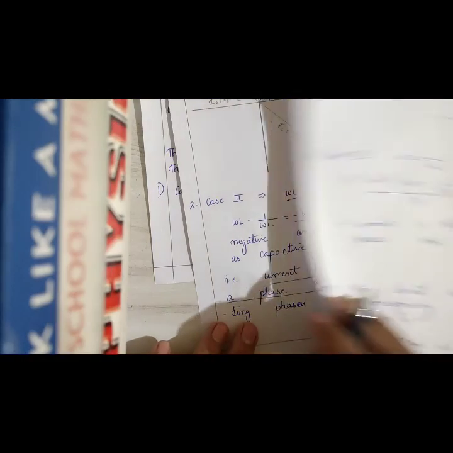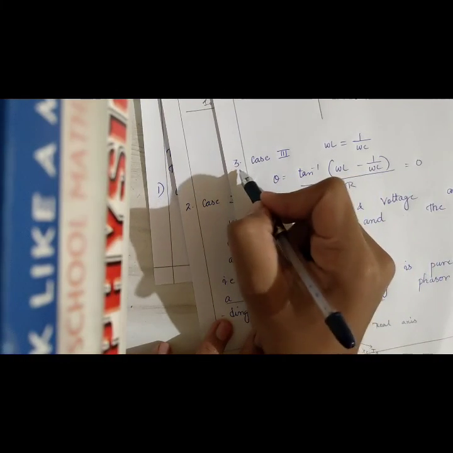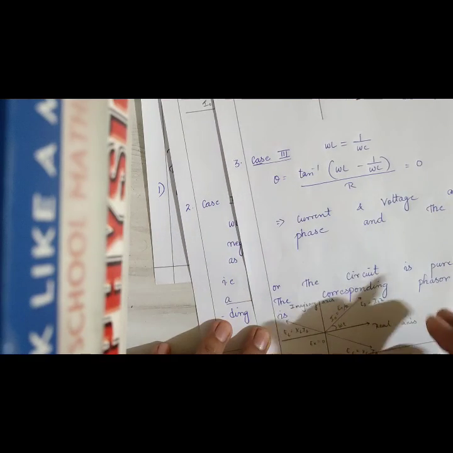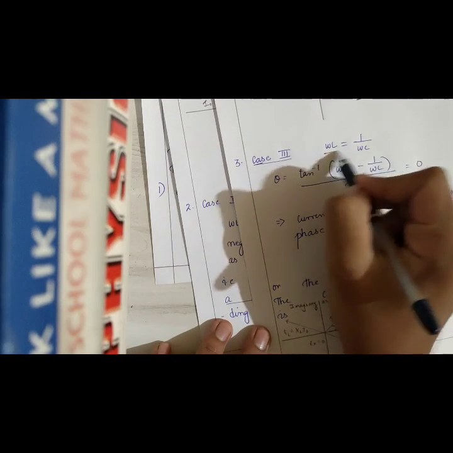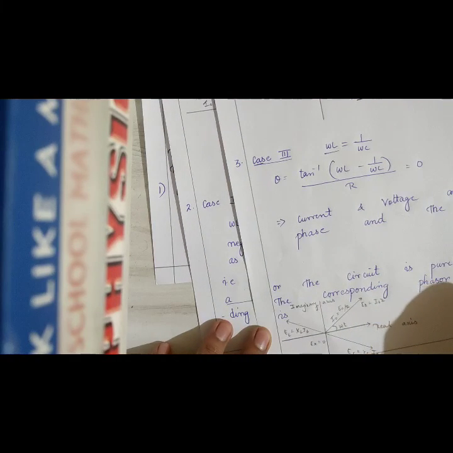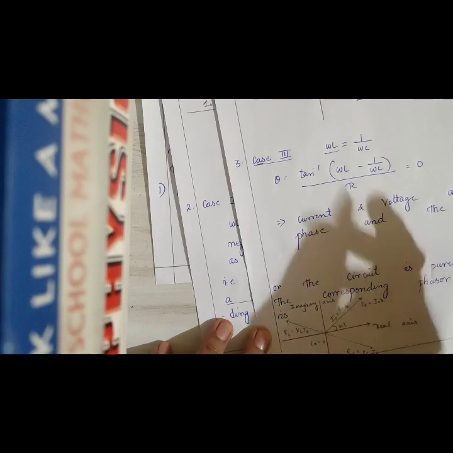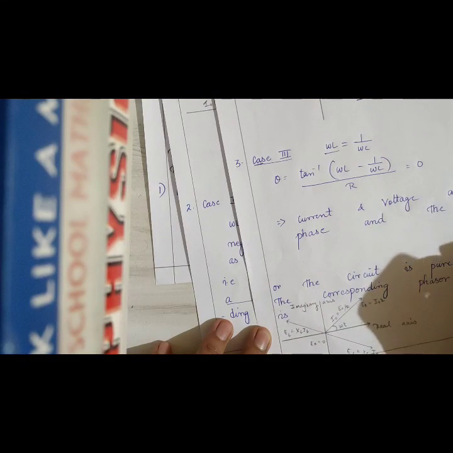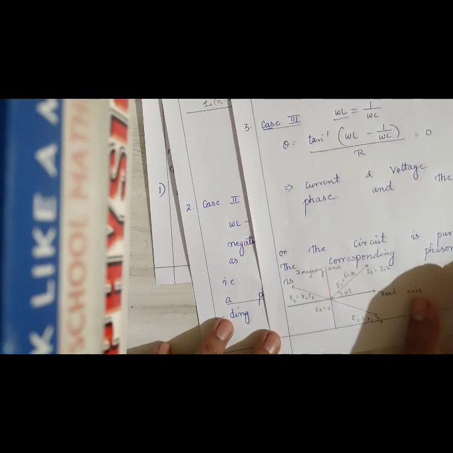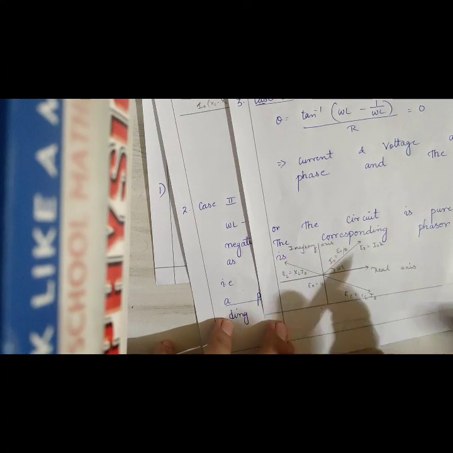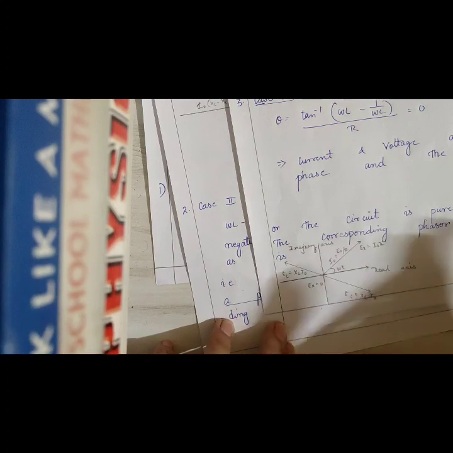And for the last, third case, that is our case number 3, when omega L is equal to 1 over omega C, then current and voltage are in phase, and this Z will give us the impedance of the circuit. This is the phasor diagram for the last case, that is our case number 3.